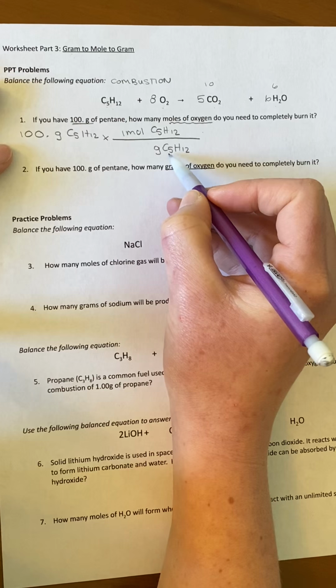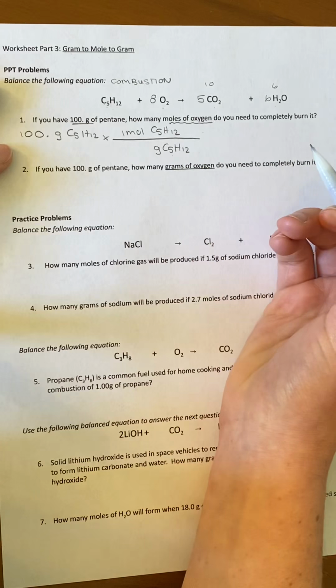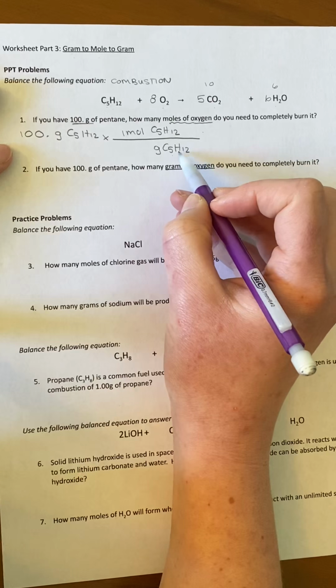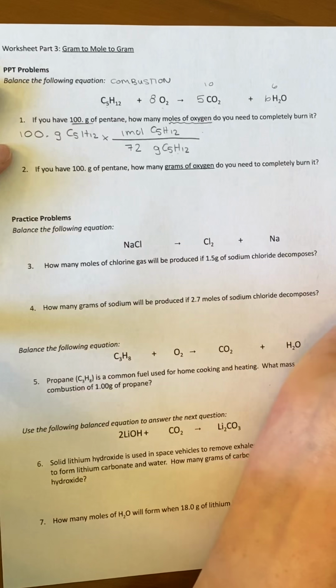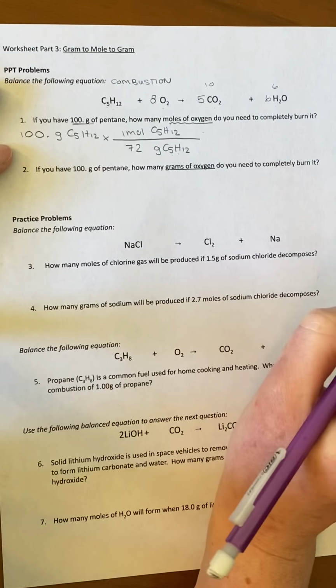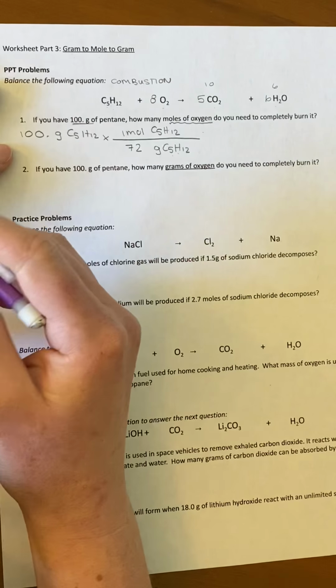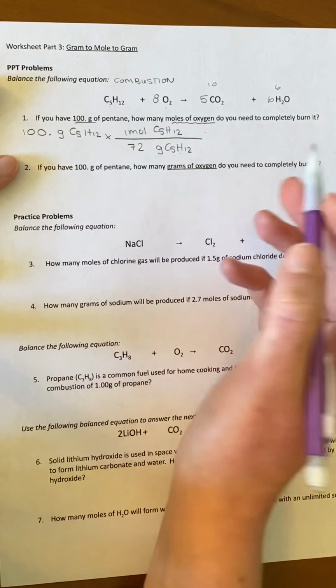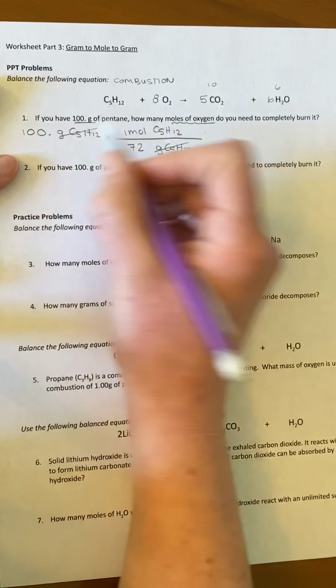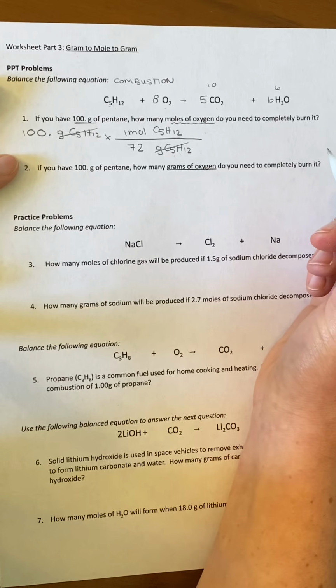So if I have 5 carbons, each with a mass of 12, and then I have 12 hydrogens, each with a mass of 1. We can add that up. That should be 72 grams. And when I post the answer key, I'm going to be able to show you that calculation if you need some help with determining your molar mass here. So now grams of C5H12 factor out. We're at moles of C5H12.